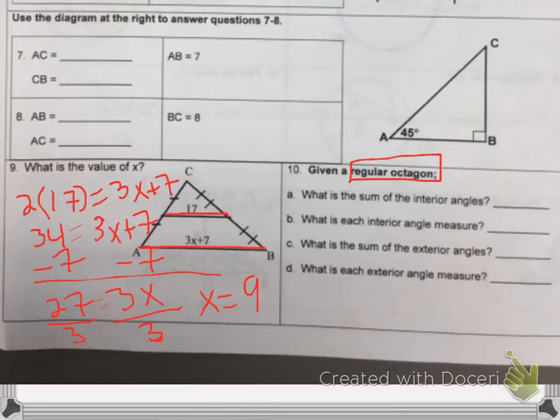The sum of interior angles formula is n minus 2 times 180. Remember, n represents the number of sides. So all I'm going to do now is go 8 minus 2, which is 6, times 180. When you do that, you get a grand total of 1080. A pretty easy problem. Just got to plug in the number of sides.